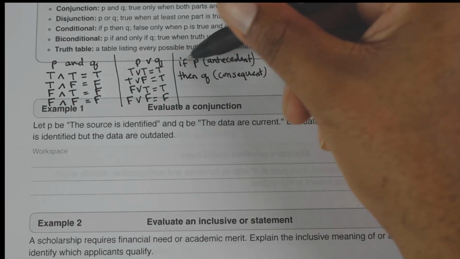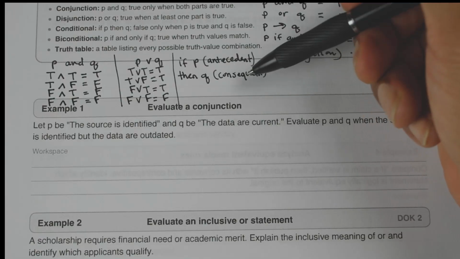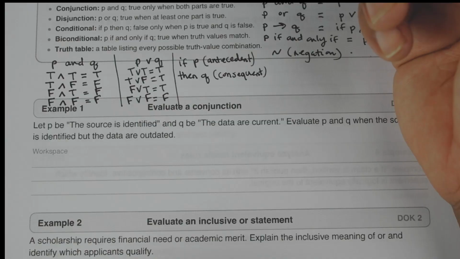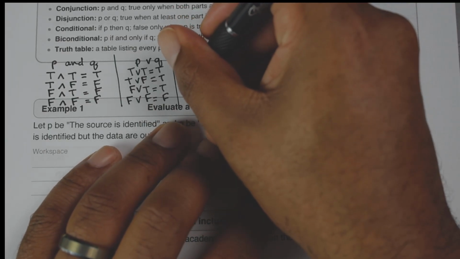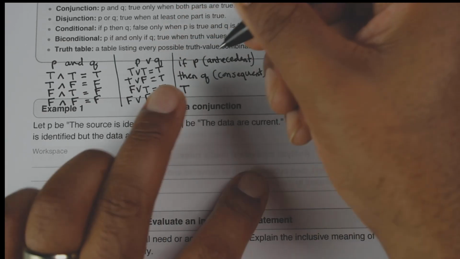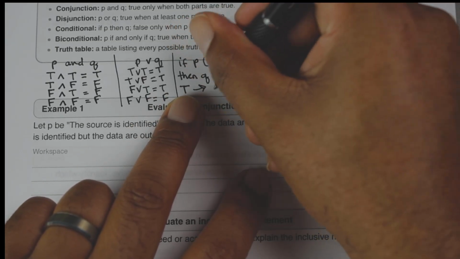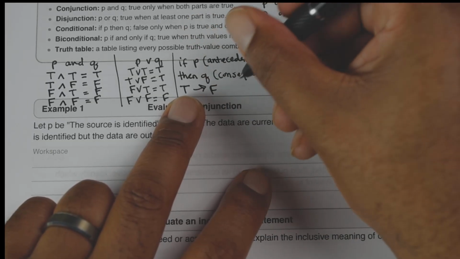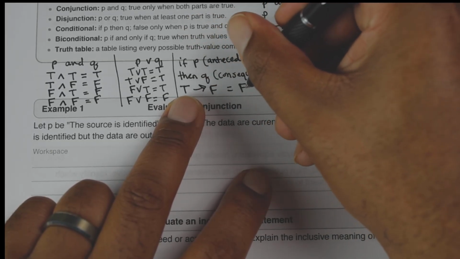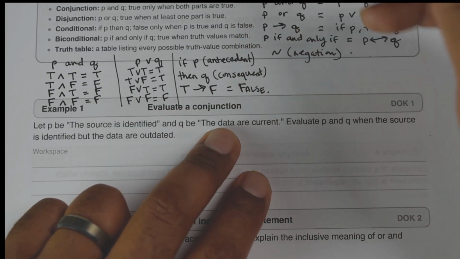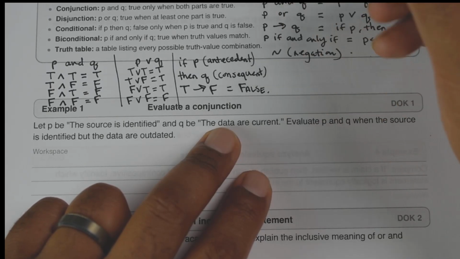Okay. So if P, the antecedent, then Q, the consequent. A conditional is false in exactly one truth value combination. That is, if the first proposition is true, but the conclusion is false, then the outcome is going to be false. Everything else in this scenario is going to be true.